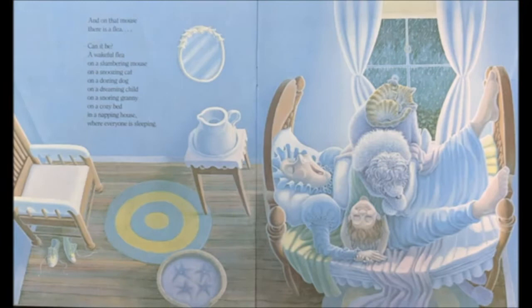And on that mouse there is a flea. Can it be a wakeful flea on a slumbering mouse on a snoozing cat on a dozing dog on a dreaming child on a snoring granny on a cozy bed in a napping house where everyone is sleeping?